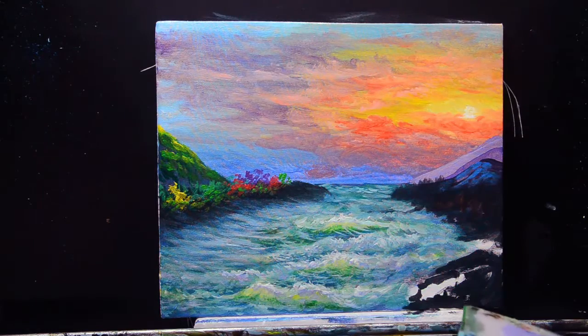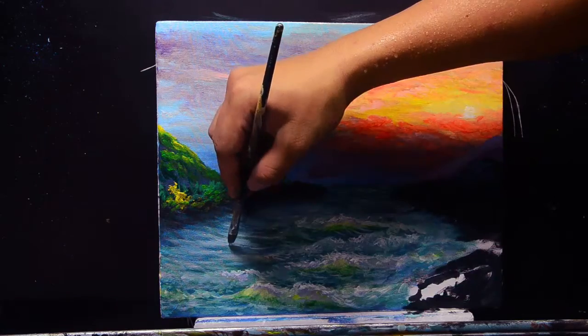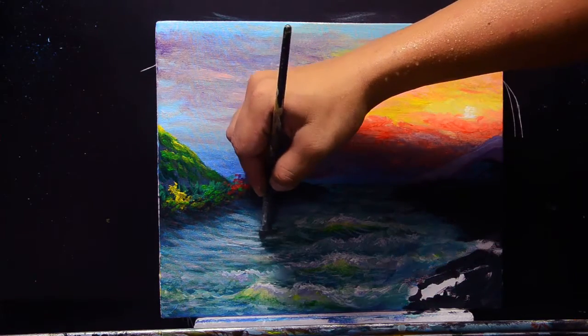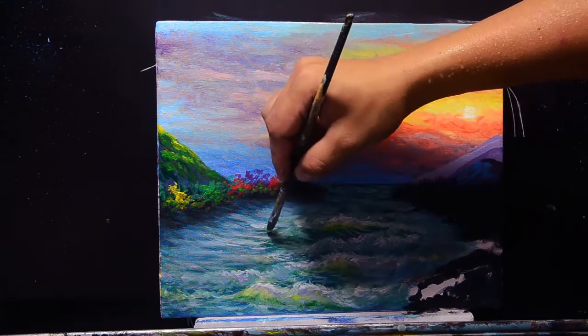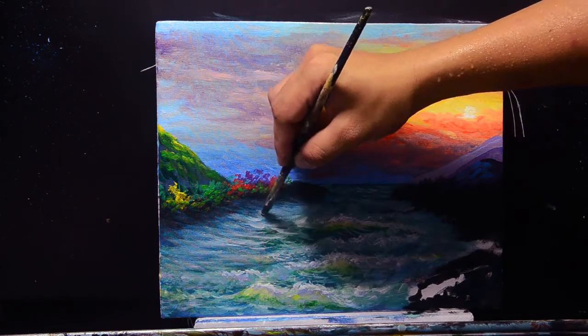Just looking good there. Then after that, the titanium white. Directly paint the titanium white here. Just directly paint the titanium white for my bubbles effect to the waves.